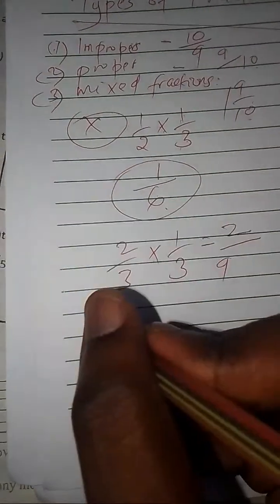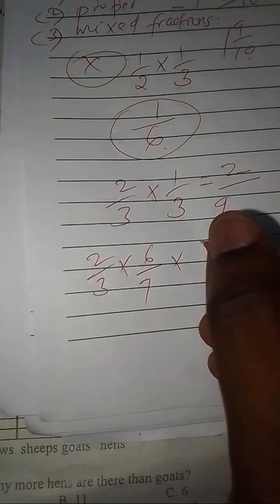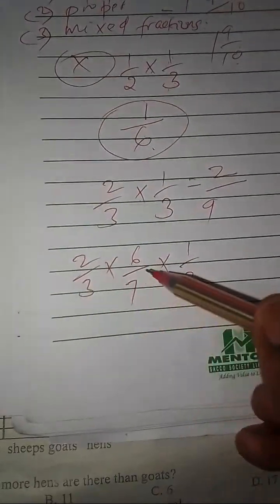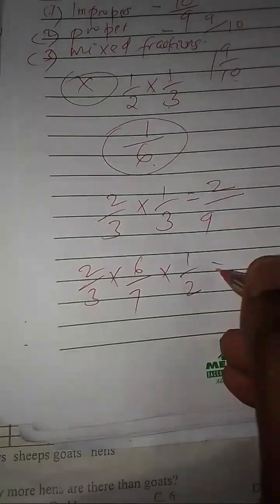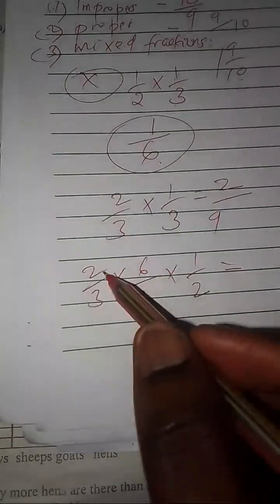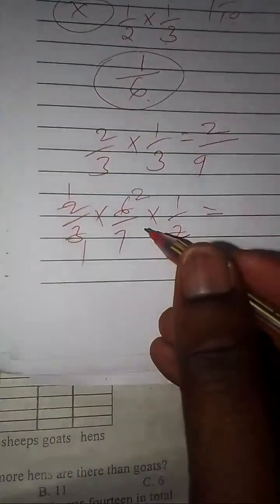Next, you can say multiply 2 over 3 by 6 over 7 multiplied by a half. That's the next one. We are just going to do the same thing, but here we are going to look at the numbers that cancel each other instead of multiplying them directly. So this 2 cancels the other 2. Then like this 3, 3 into 3 is once, 3 into 6 is twice.